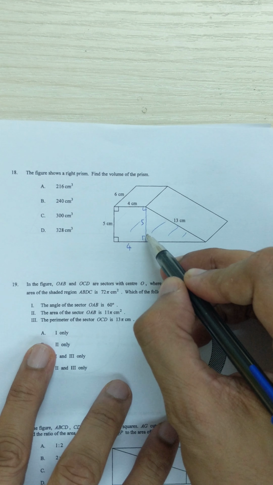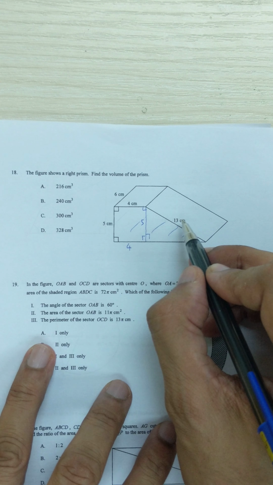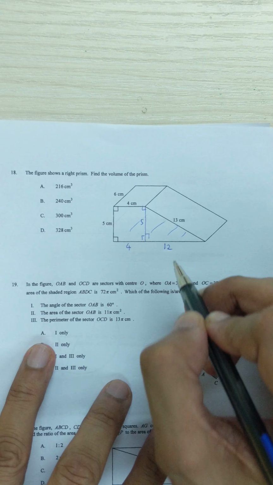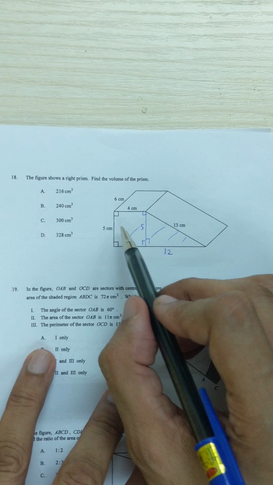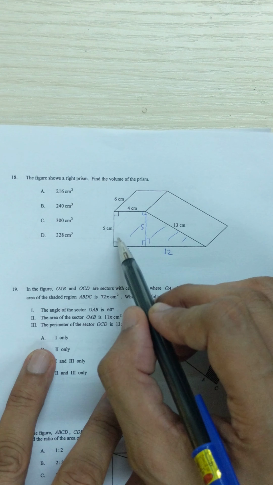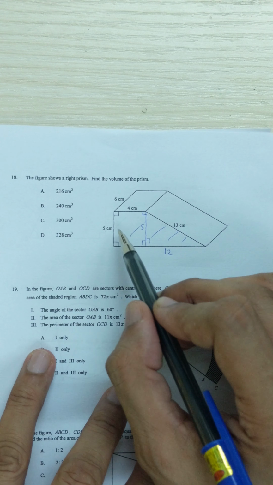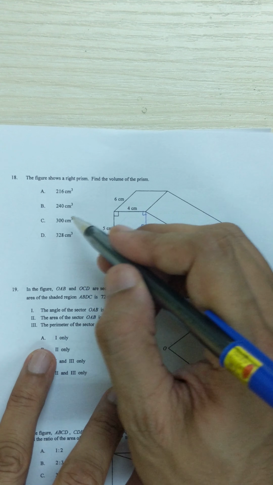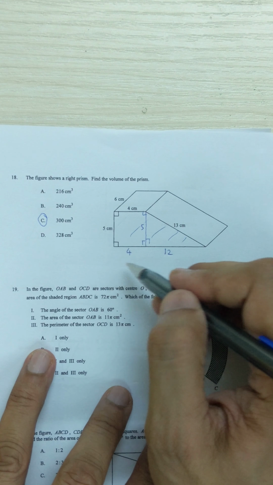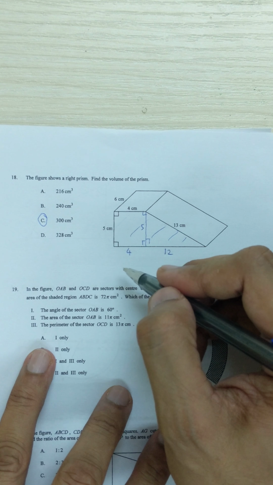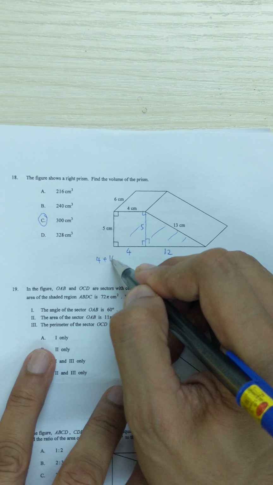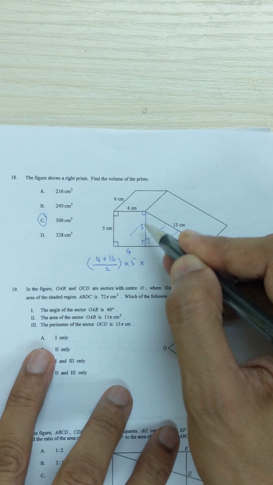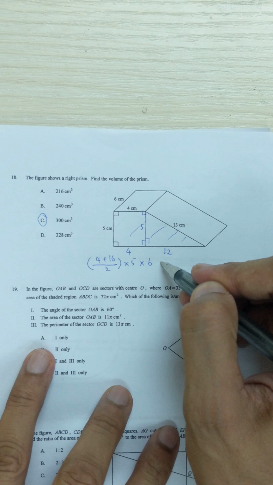And now I have a right angle triangle again, like the previous question. So 5, 13, and I'm able to find what the answer is. This would be 12 if you use your calculator to work it out. Then that means that 4 plus 16 is 20. So 20 divided by 2 is 10, 10 times the height, 12, and times that 6. So it's 300, that would be the answer. So it's upper base plus lower base divided by 2 times the height of the trapezium, times the height of the prism, which is 6. So that's how you'll get it.